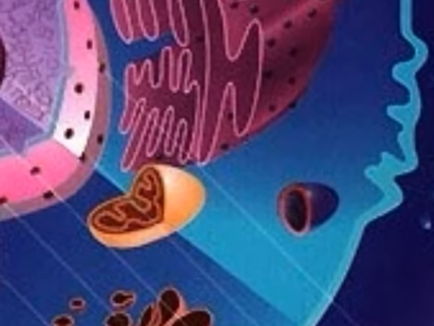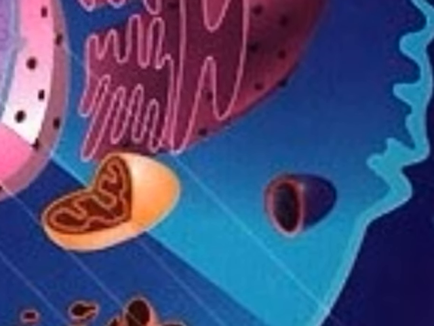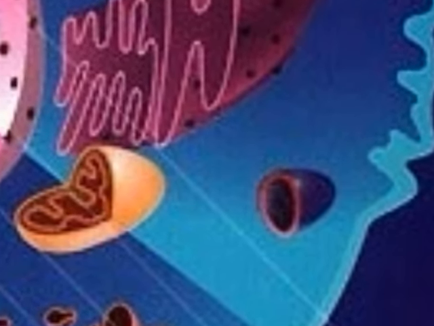The transport vesicles help to carry endoplasmic reticulum products to the Golgi apparatus. The secretory vesicles carry Golgi modified products to the cell membrane and fuse to the cell membrane to dispose of the products outside of the cell.